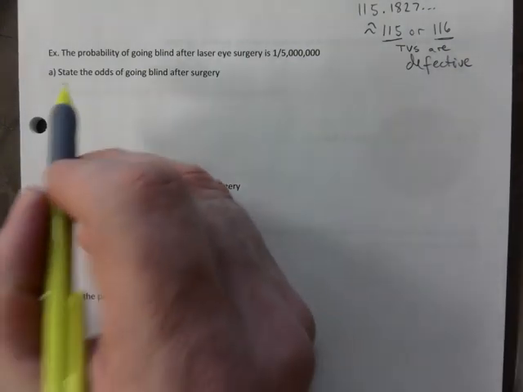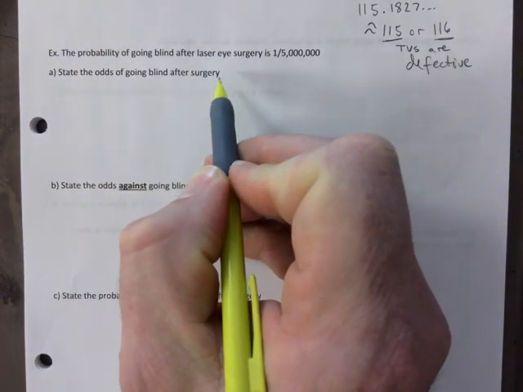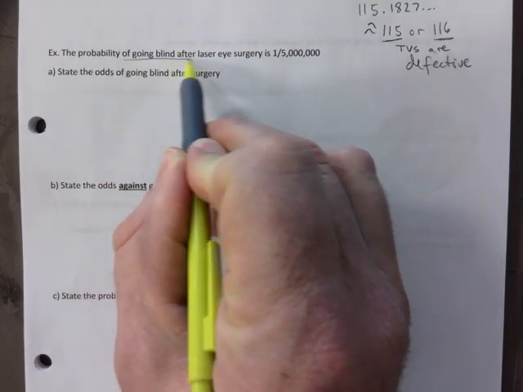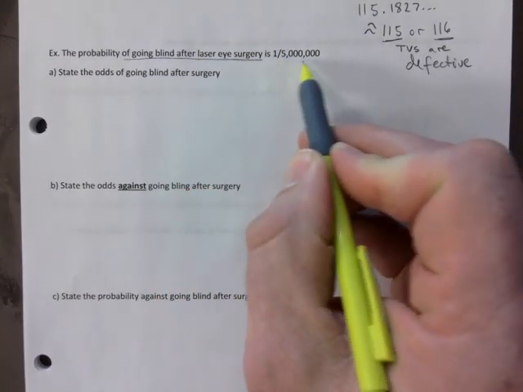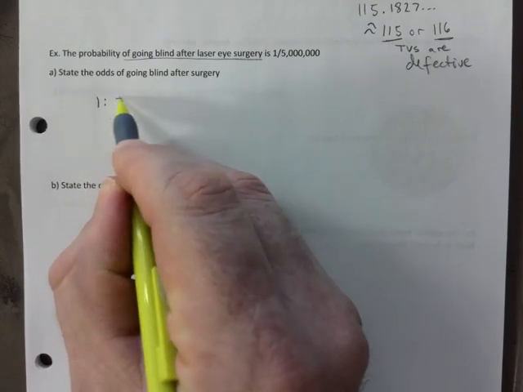Figure this out. State the odds of going blind after surgery. Okay. So we've got that the probability of going blind after laser surgery is very small, right? So odds would be 1, 2.